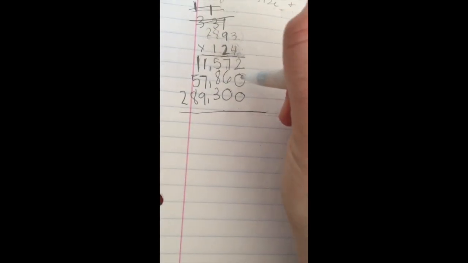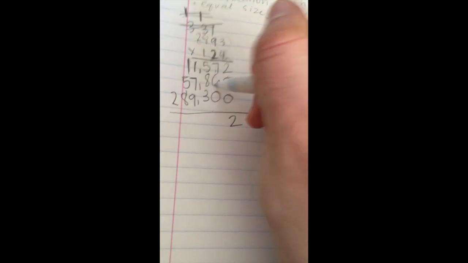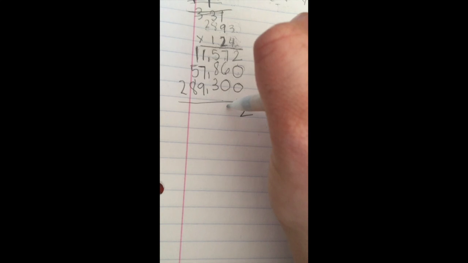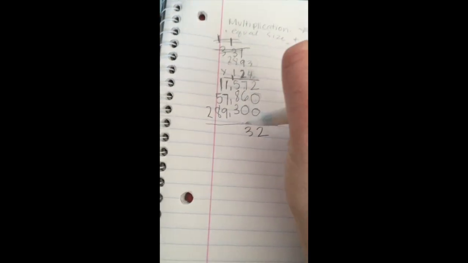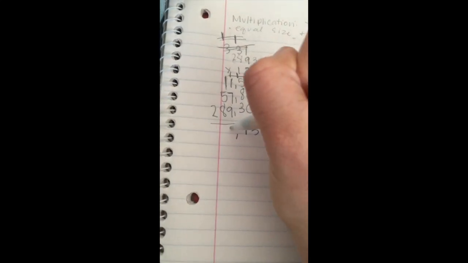So we have 2 plus 0 is 2. 7 plus 6 is 13. So right, that would be 3, carry 1 over. 1 plus 5 is 6. 6 plus 8 is 14. 14 plus 3 is 17. So 7 there, carry over 1. 2 plus 7 is 9. 9 plus 9 is 18.